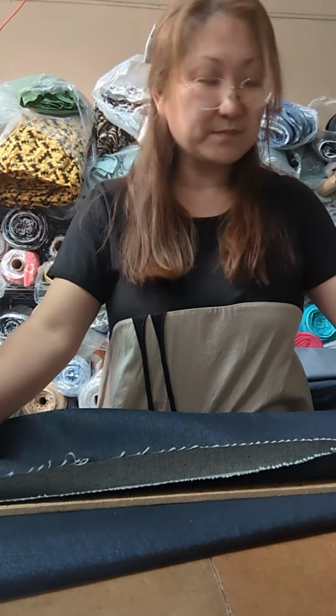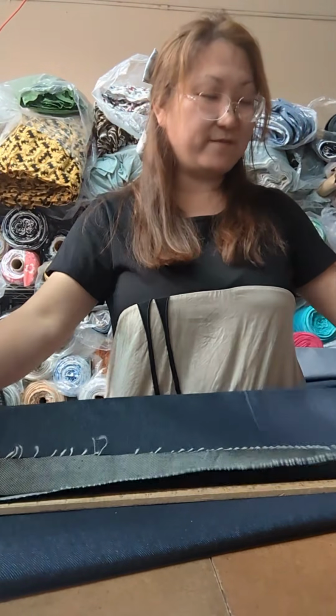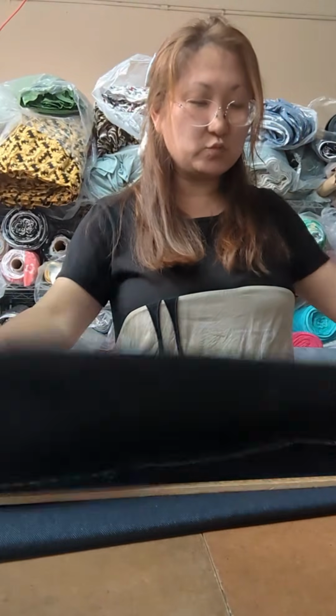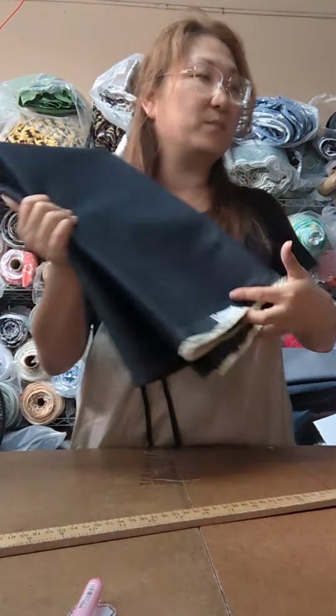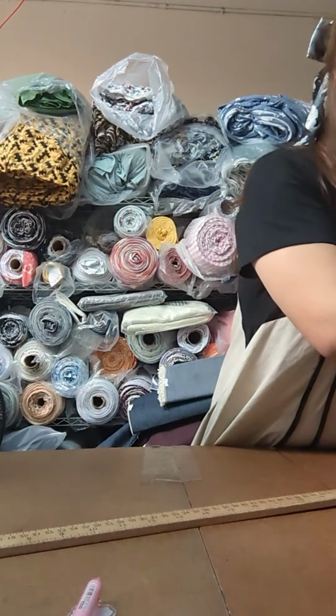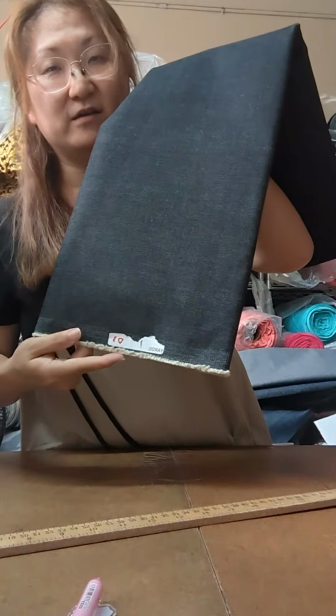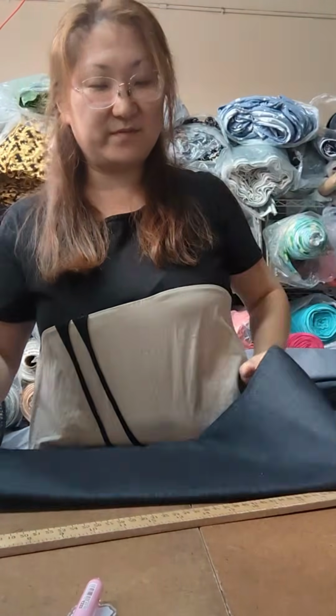So this is 31 folded, so that's 62 width of fabric. So D2 is 62 width of fabric, no stretch. Again, your D2 is about 1.5 yards. So D3 is 1 yard. This is a beautiful color, more on the black.